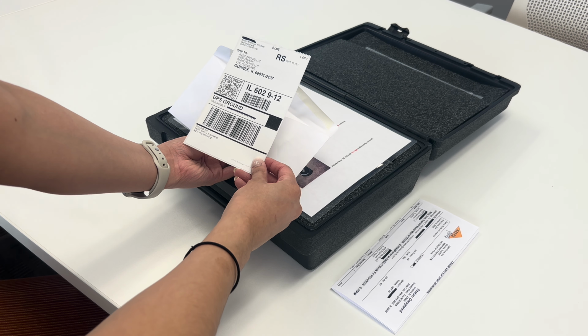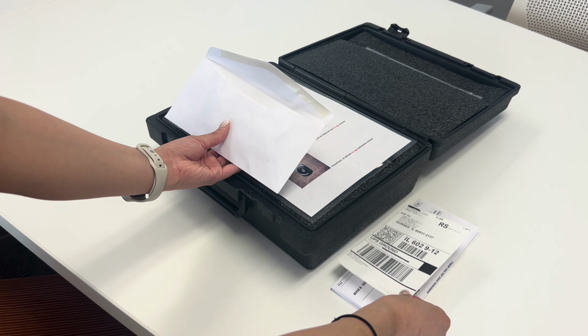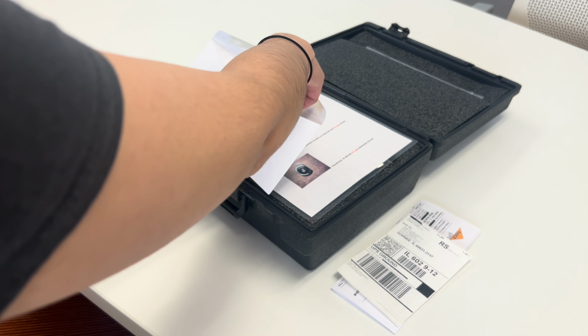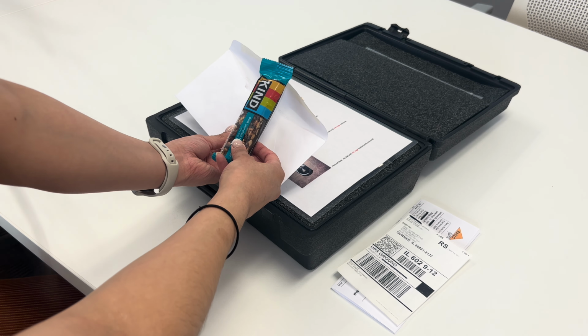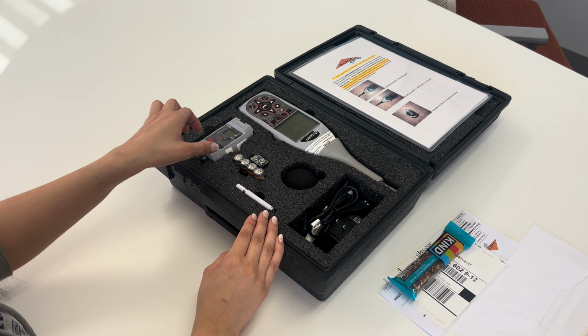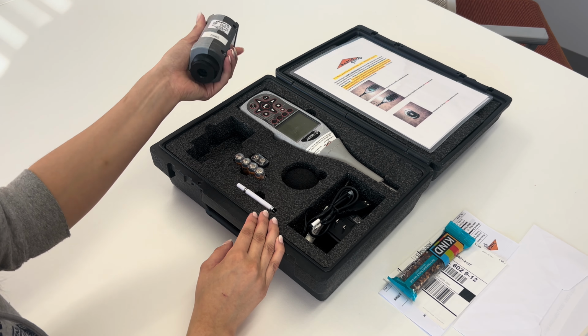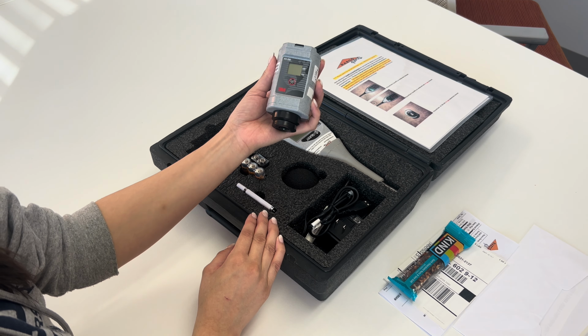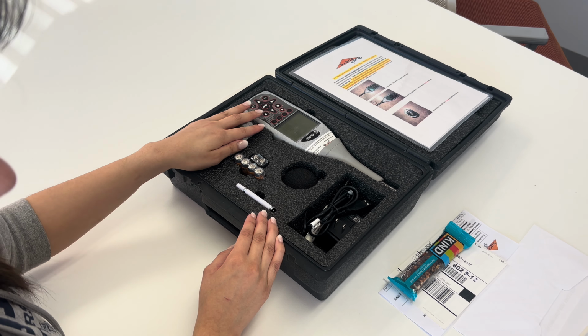The first thing you will notice when you open up your SoundPro kit is your contract, return label, and a comment bar for the long day ahead. The TSI SoundPro is a sound level meter that is not intrinsically safe. It is typically used for area sampling and/or sound mapping in a non-explosive environment.